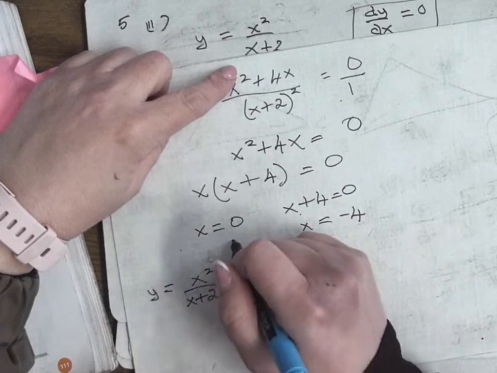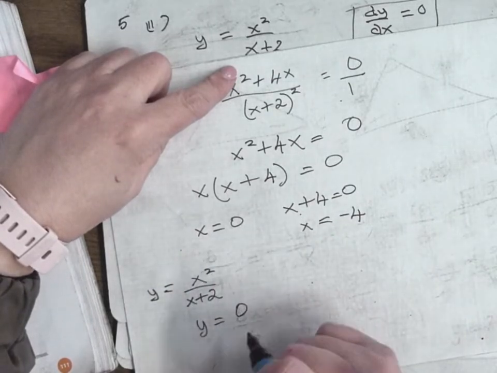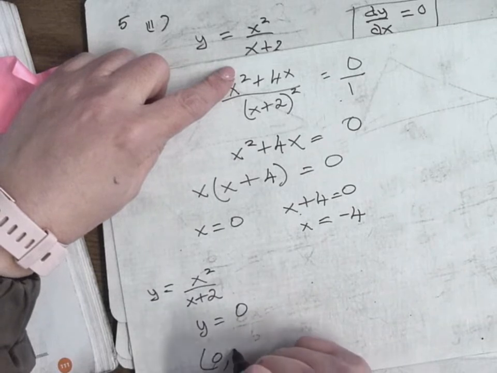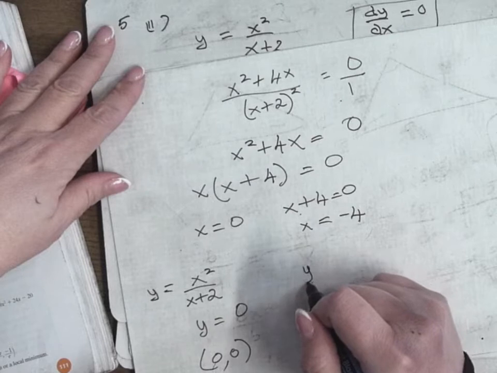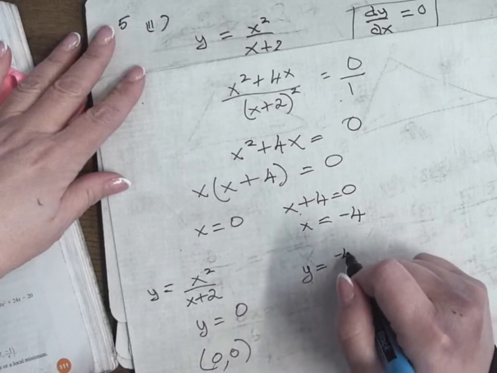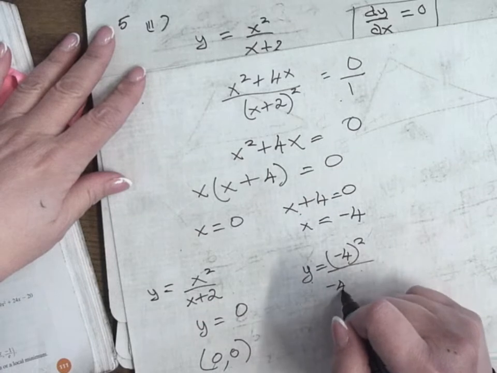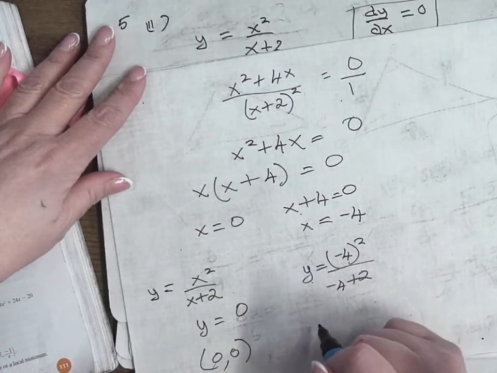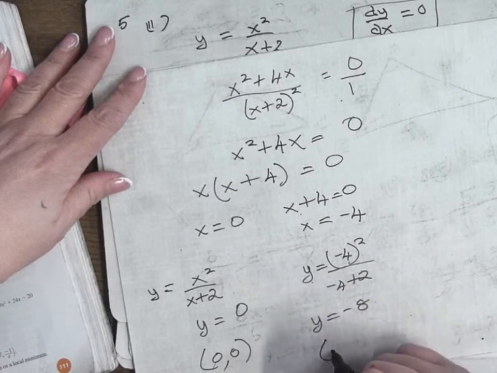When x is 0, y will turn out to be 0 over 2, which is 0. So there's 0, 0. And the other point, everywhere I see an x, put in a minus 4. So it's minus 4 squared all over minus 4 plus 2, which is 16 divided by minus 2, which is minus 8. So that's minus 4, minus 8.